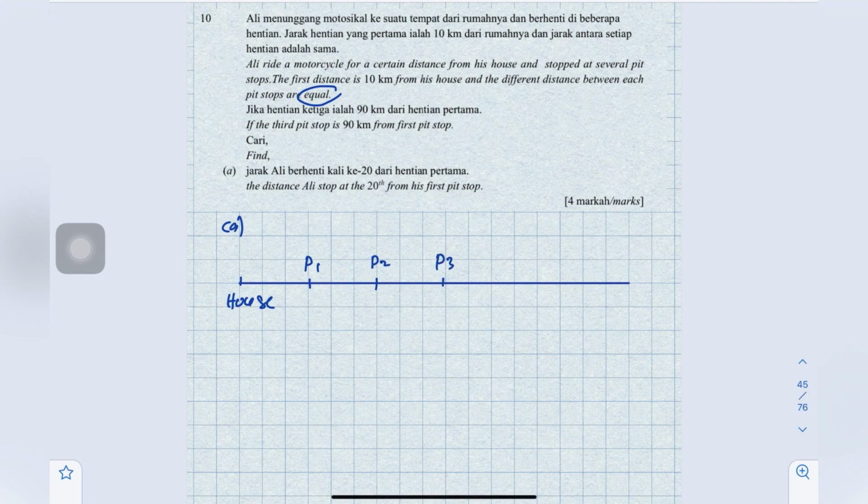For the first pit stop, the distance is 10 km. The first pit stop to the third one is 90 km, so this one is 100? No, so this one is 45, 45.